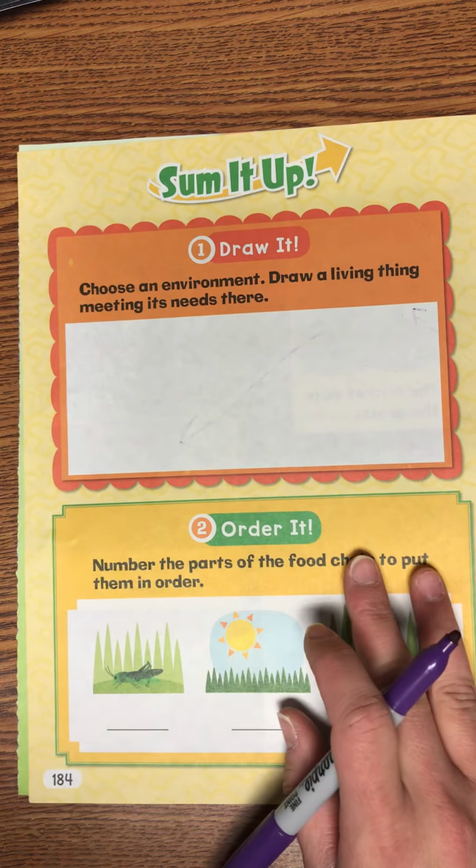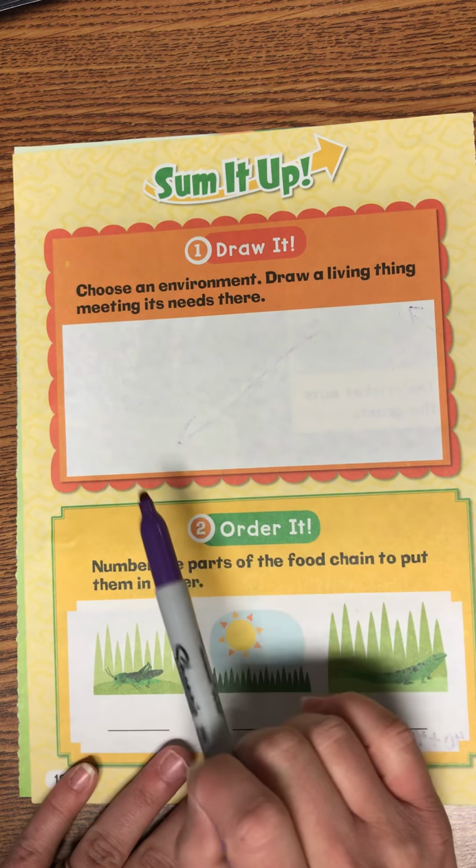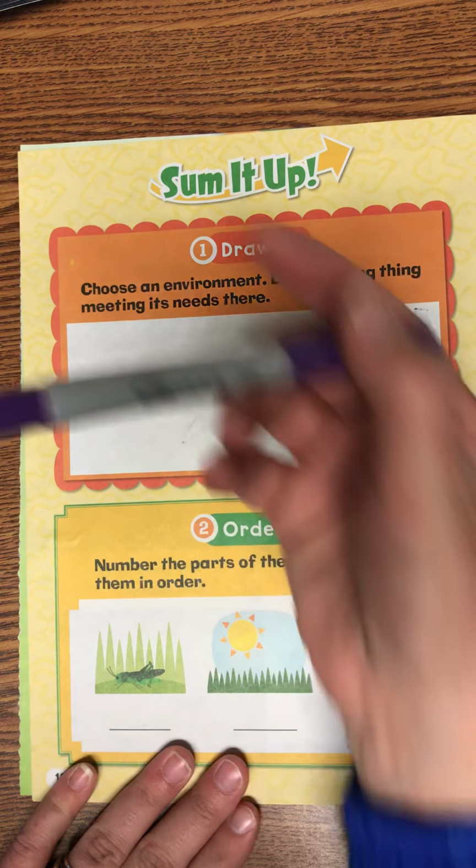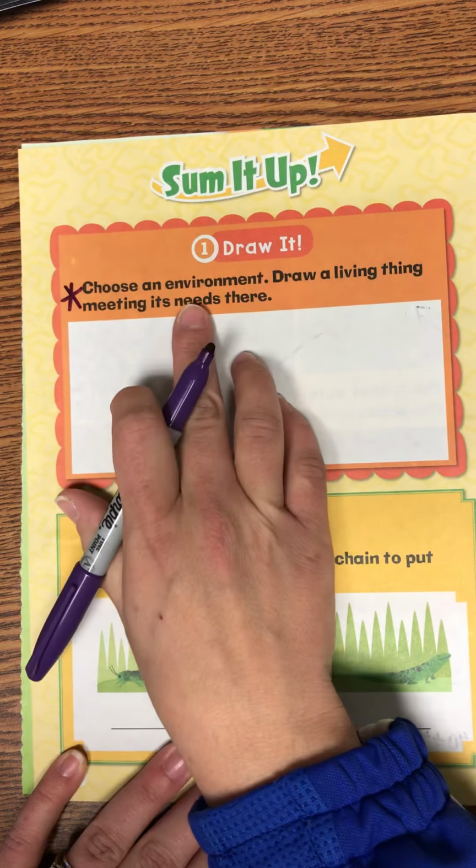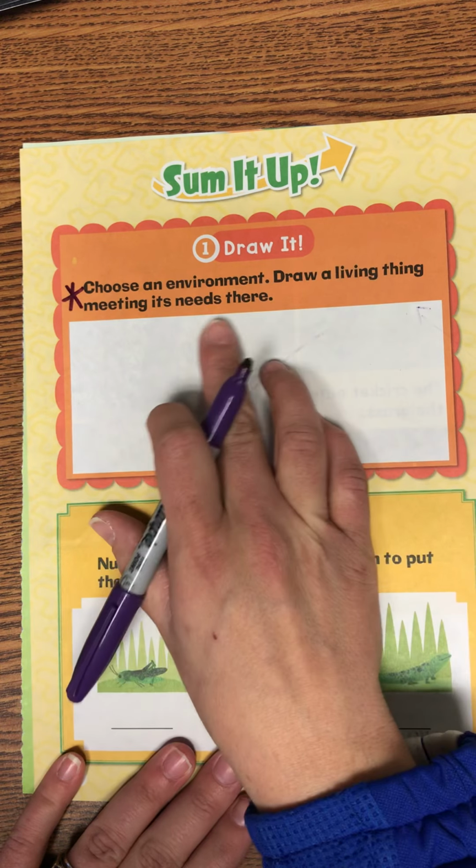Now, some of this we're going to do together and some of it we are not, okay? Since we're on the review part. Up here, I'm going to make my little star. That star means I'm not going to do it, but you are. It says choose an environment. Draw a living thing meeting its needs there.